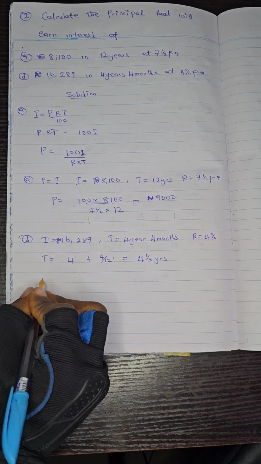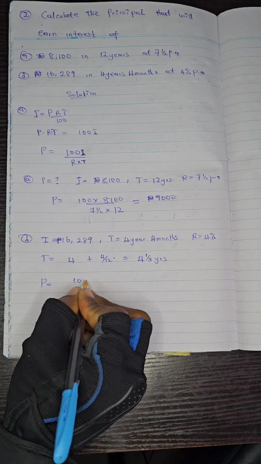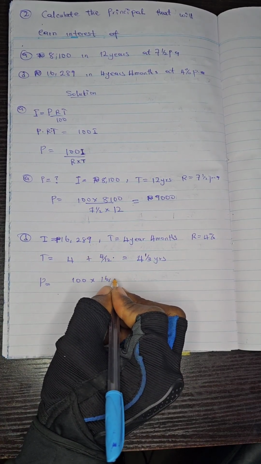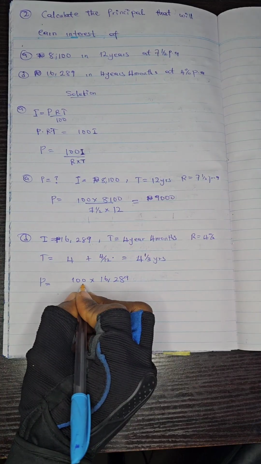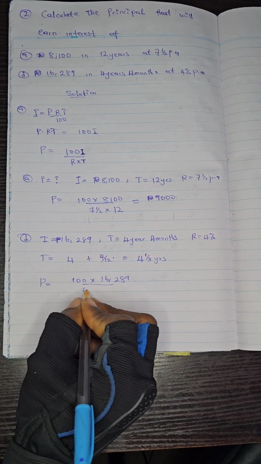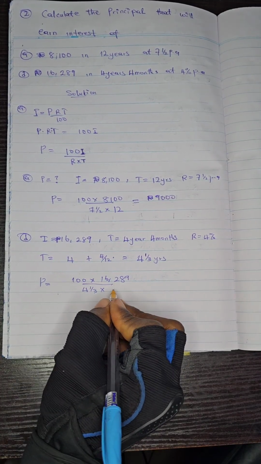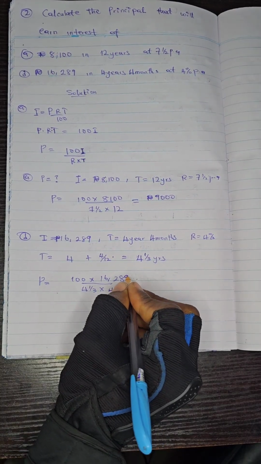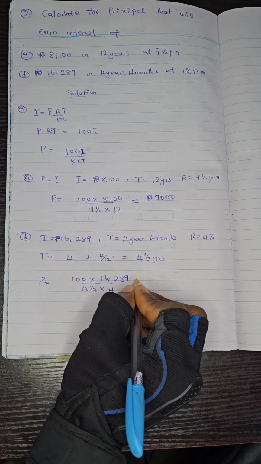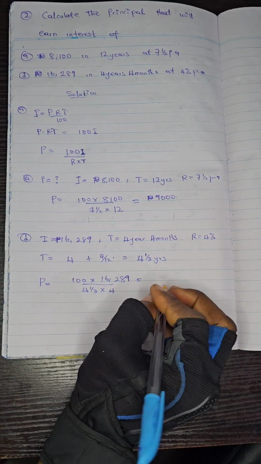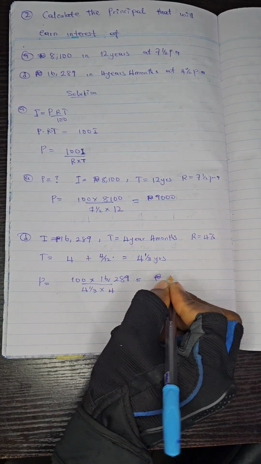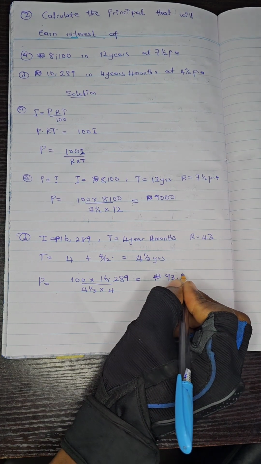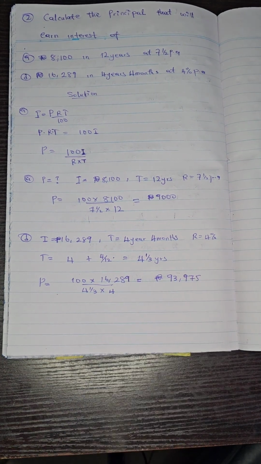So let's put the formula. P will now be 100 times the interest, which is 16,289, all divided by 4 whole number 1 over 3 times 4, which is the time in years and the rate. So our answer, when you solve on your calculator, will give us 93,975 naira.